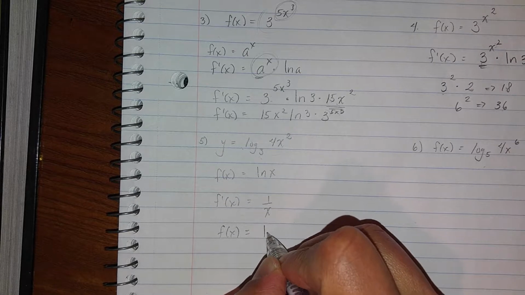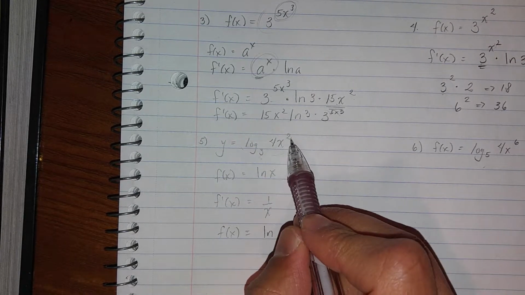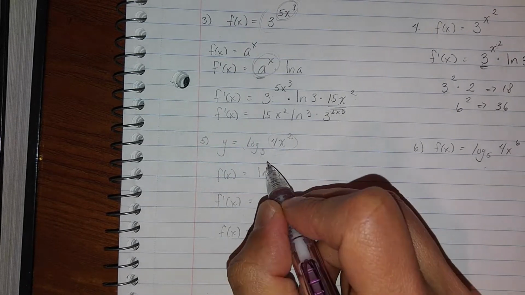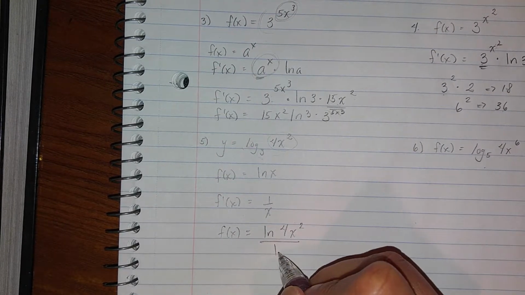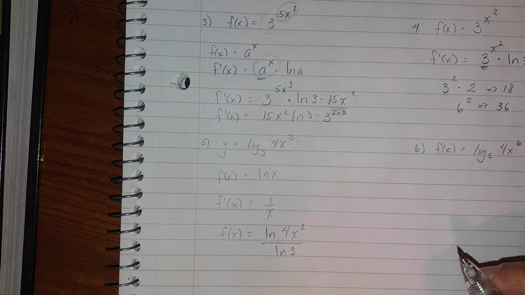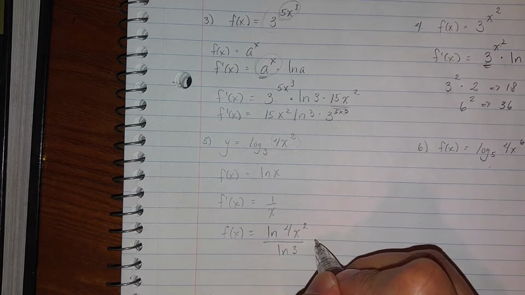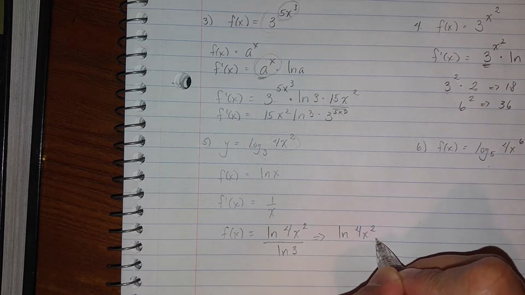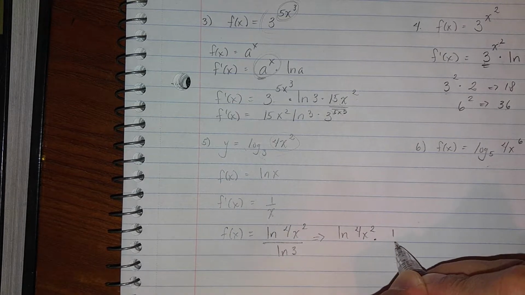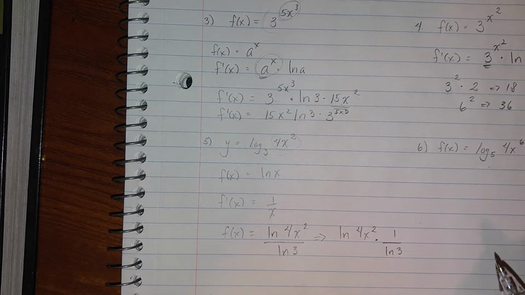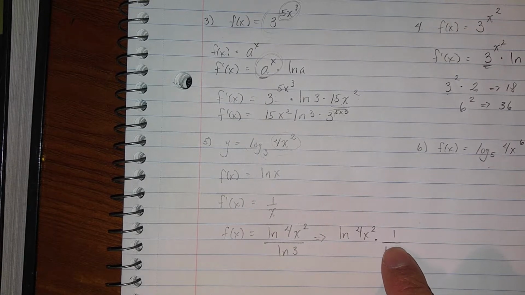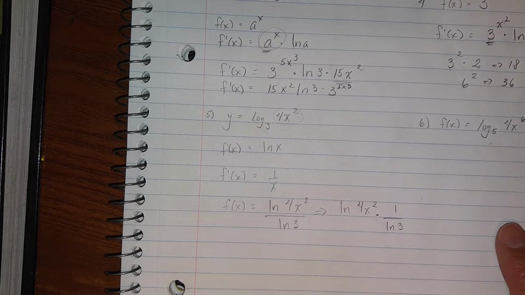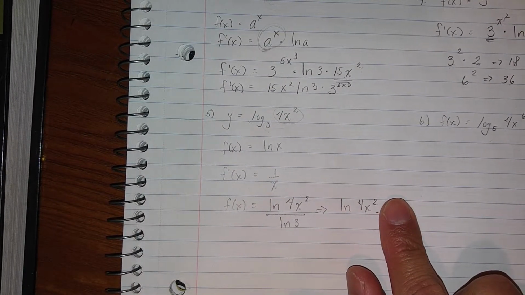So I'm going to use ln, and all I'm going to do is take ln of the top, divided by ln of this guy here, ln of 3. And that's what I have. That's the same thing as saying ln of 4x squared times 1 over ln of 3. Now remember, this is just a constant. So when we're taking the derivative, it's more like a multiplier. So you can cover this up if you'd like.